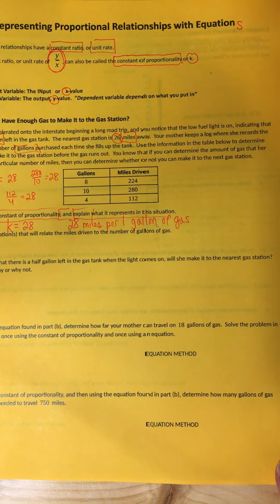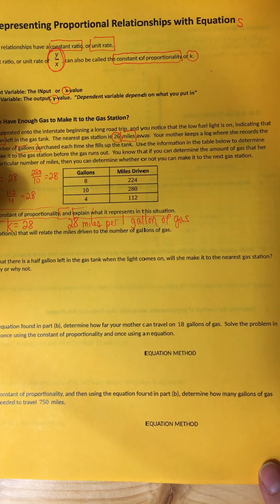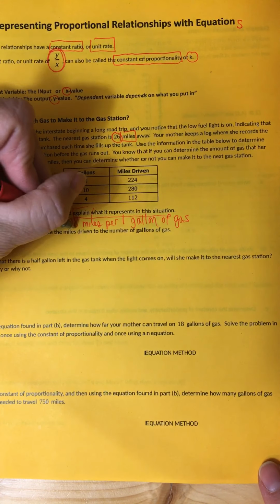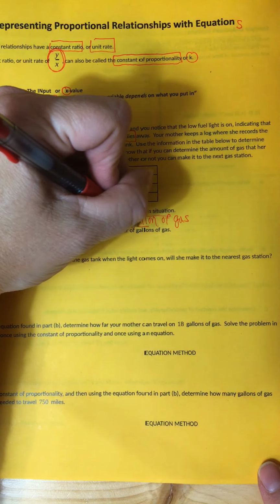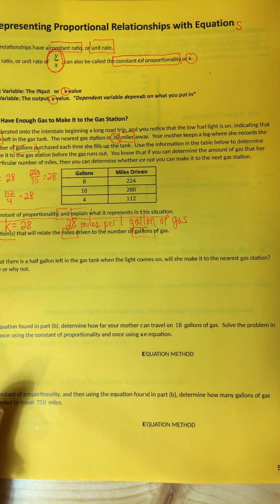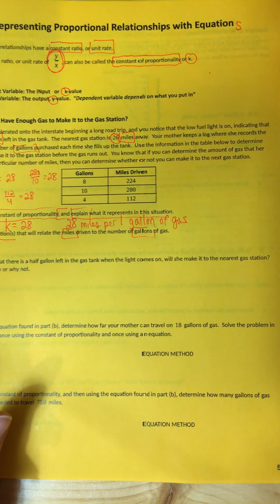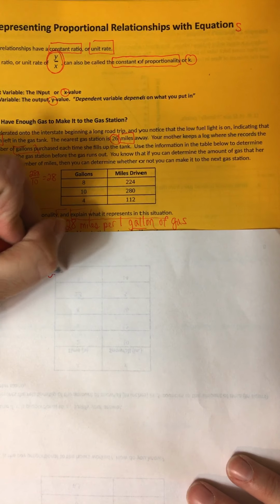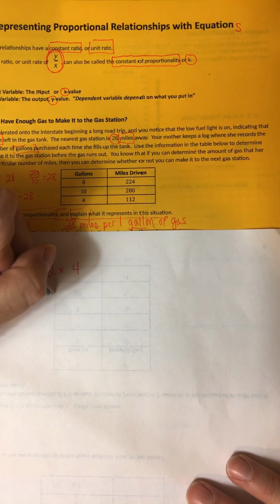Currently on page 5 in the gold packet. This is example 1, part B. This one asks you to write an equation that will relate the miles driven to the number of gallons of gas. And we had a conversation in class today about what equations look like. A lot of kids thought that problems like this were equations.